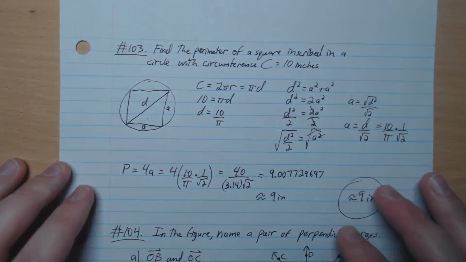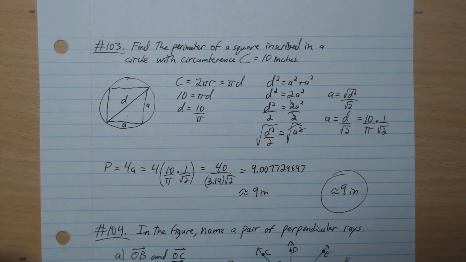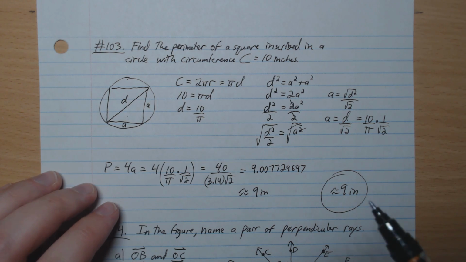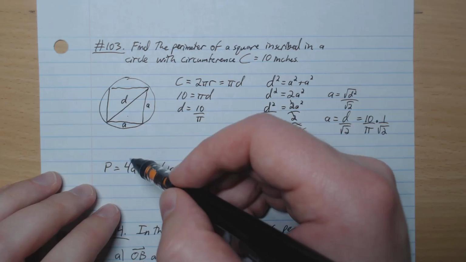Next, 103. Find the perimeter of a square inscribed in a circle with circumference c equals 10 inches. So here, we're looking at a plus a plus a plus a, which is 4a.